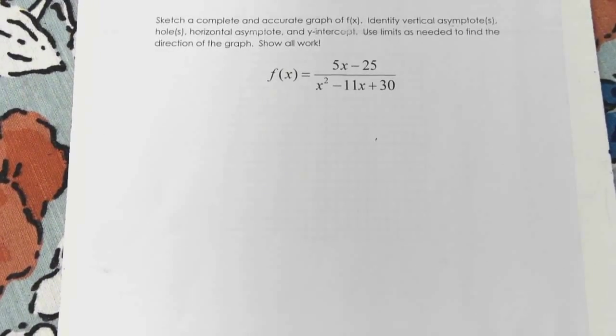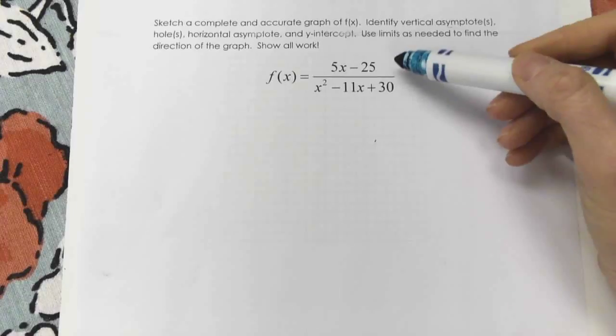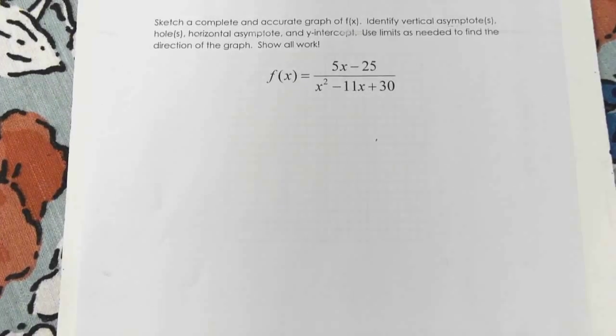Hi, I'm going to show you how to do a putting it all together graph. That's what I call it. We're graphing a rational function, a function that is written as a fraction, using limits.